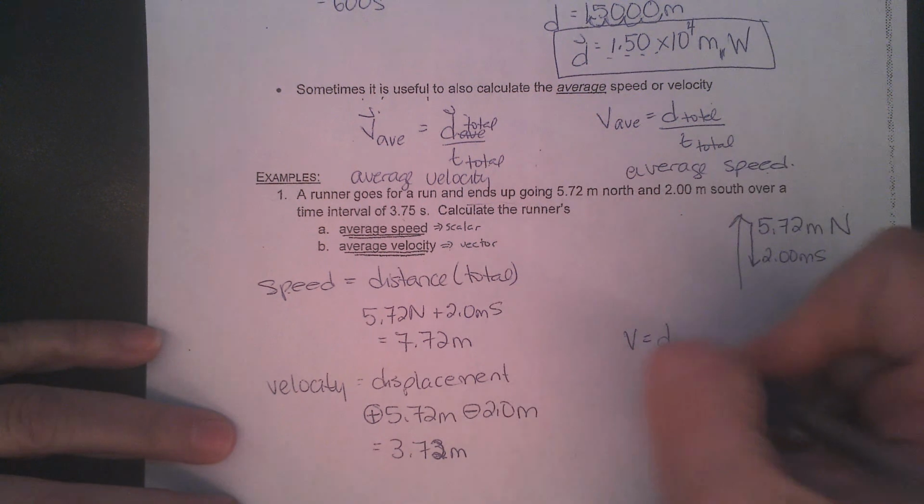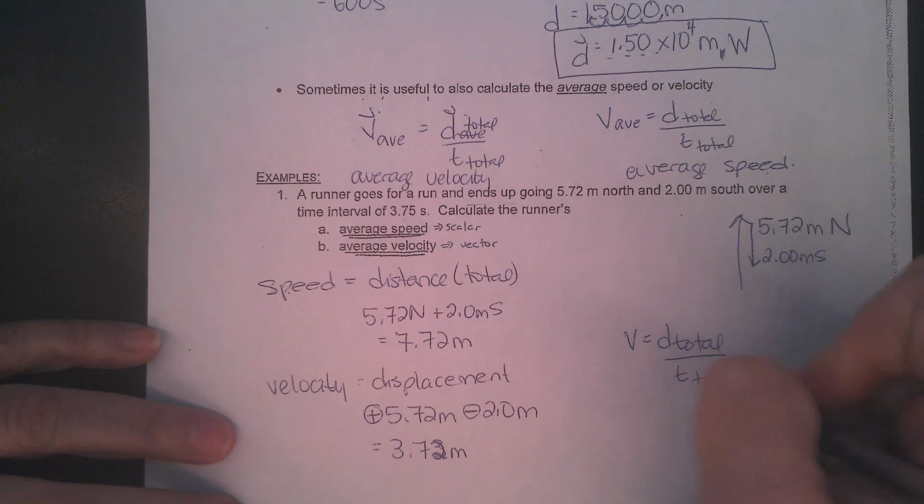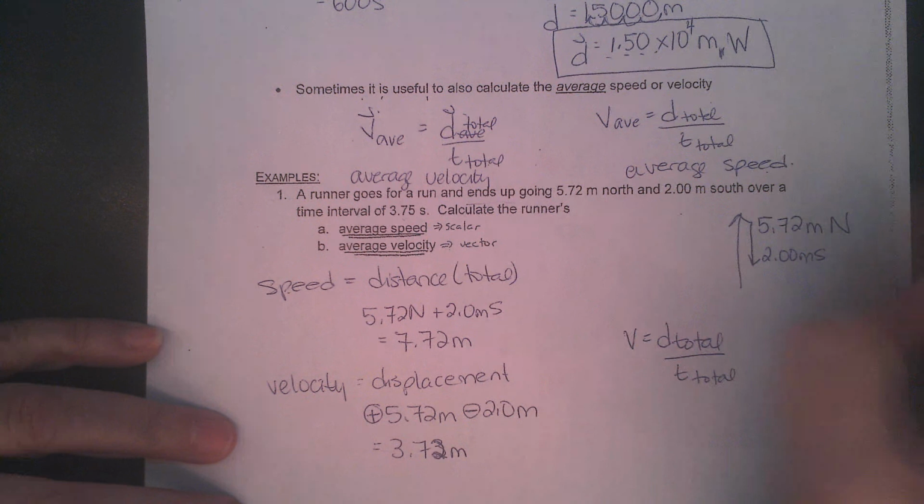V is equal to D total over T total. So for speed, we have (5.72 plus 2.0) all over 3.75 seconds.